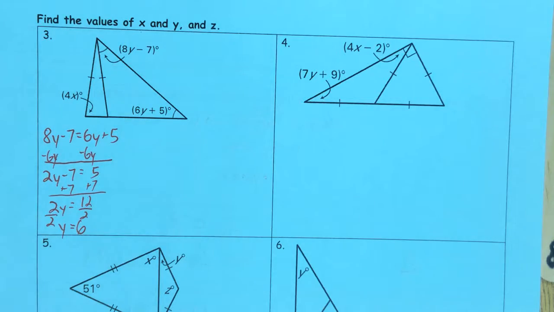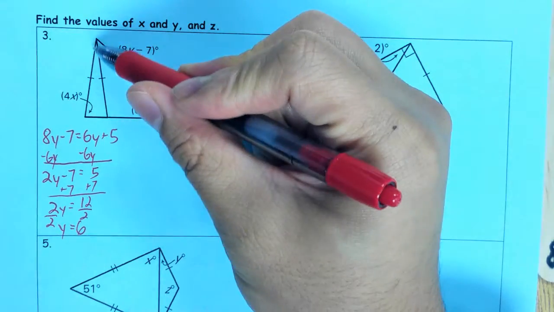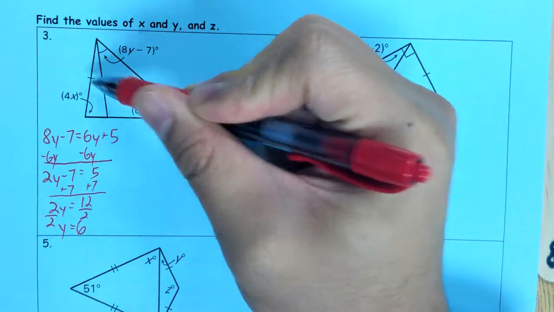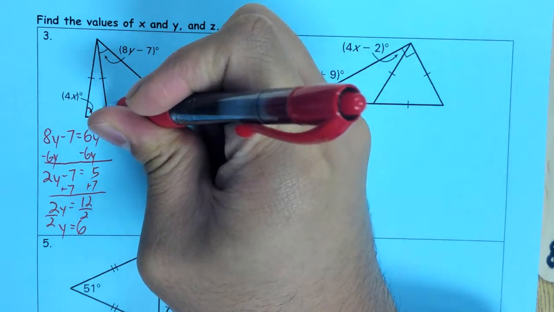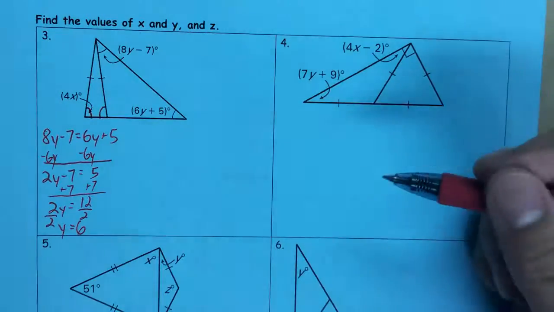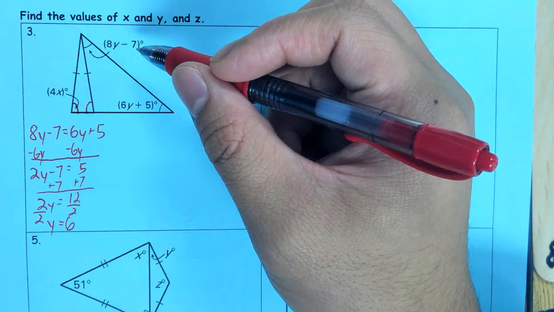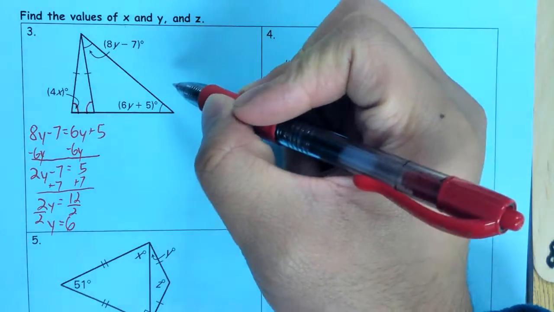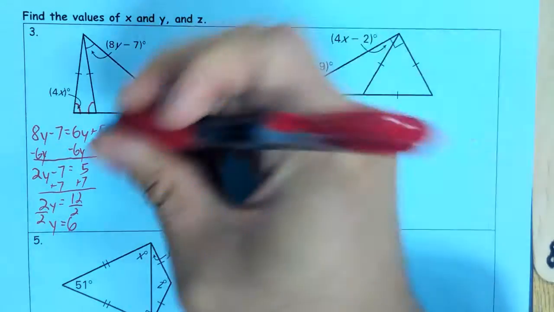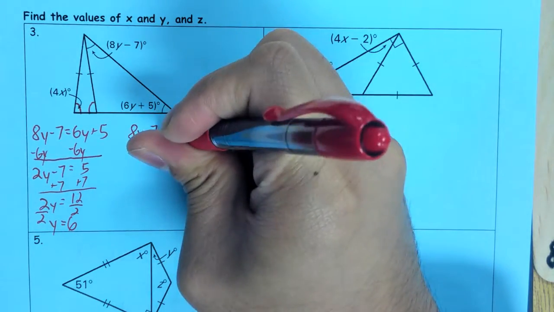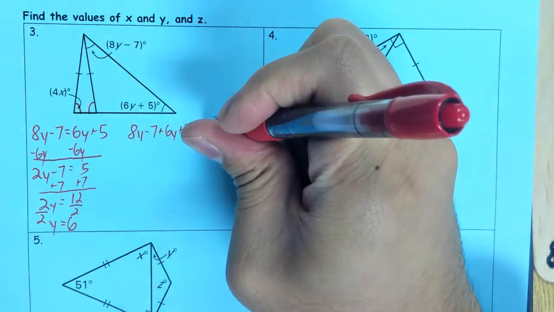Alright, now that I know y equals 6, let's move on to trying to figure out x. Again, this skinny triangle right here is an isosceles triangle. Those tick marks tell me so. So if right here is 4x, right here is also 4x. These two sides are congruent. That's something we're about to use. So my equation goes back to the exterior angle theorem. The two remote interior angles, 8y minus 7 plus 6y plus 5, equals the one exterior angle, 4x.